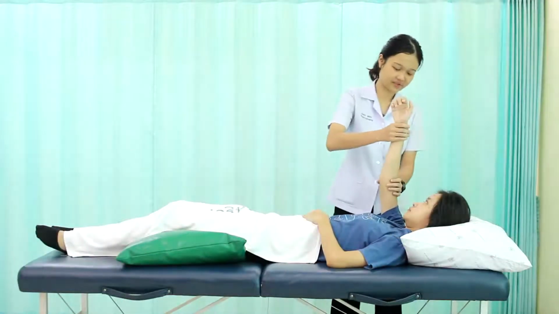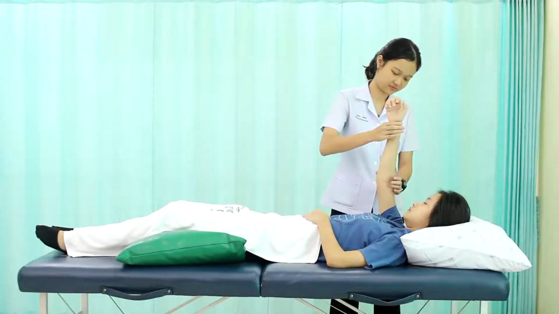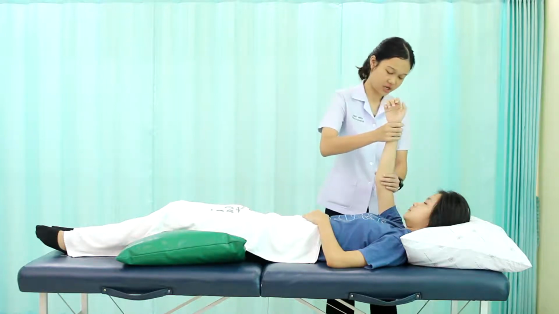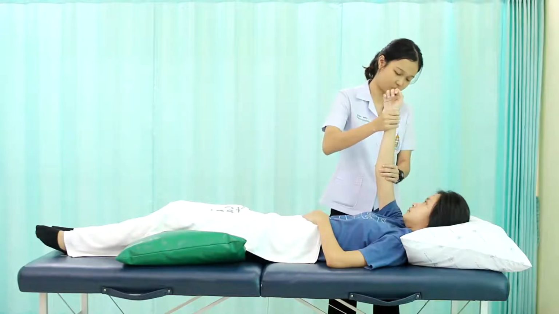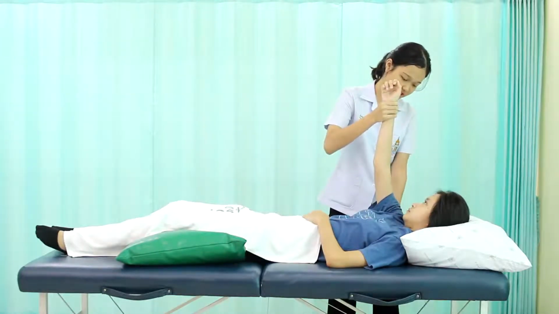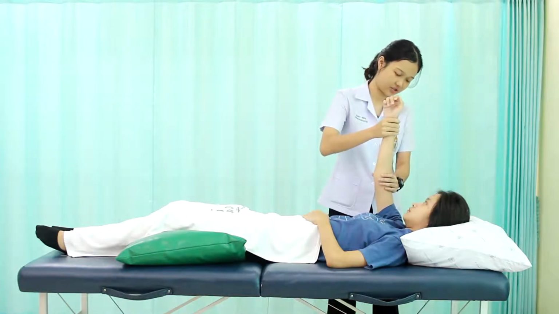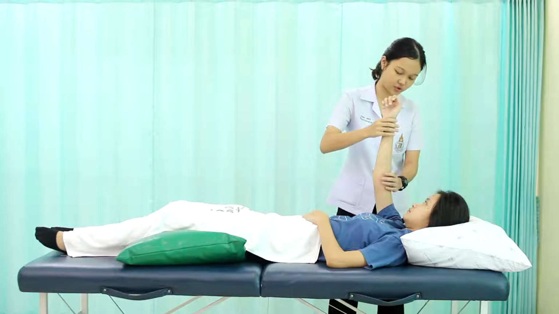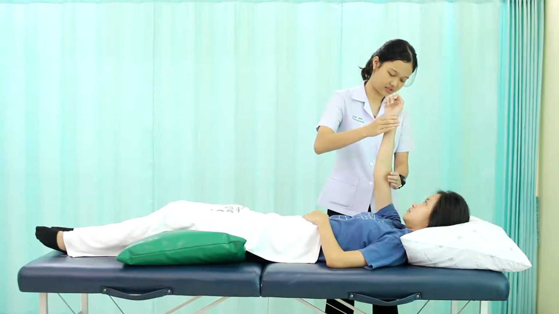Okay, first step. Hold your arm for a second. Okay, good. And then reach your arm to the ceiling like this. You should protract the scapula upward. Okay. Do you understand? Next step, do it by yourself. Okay. Good.